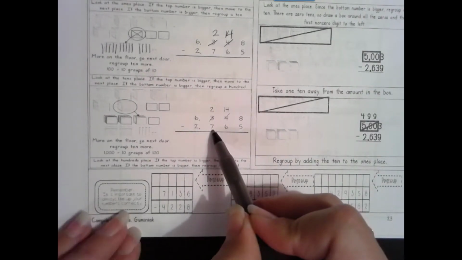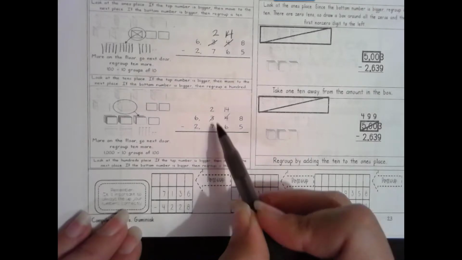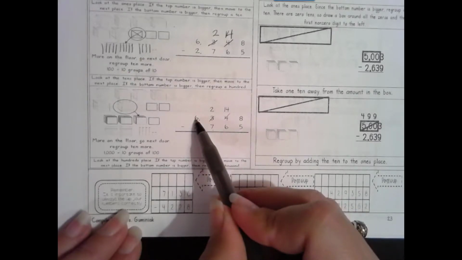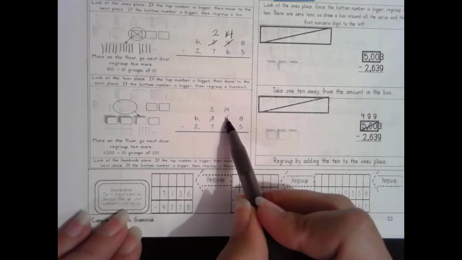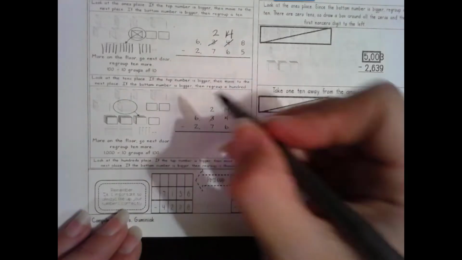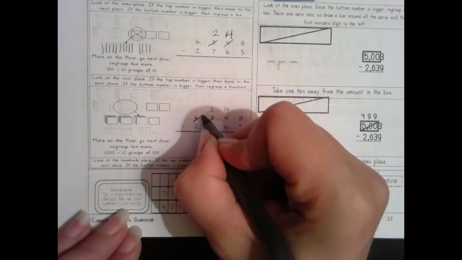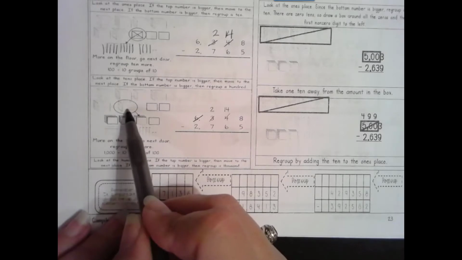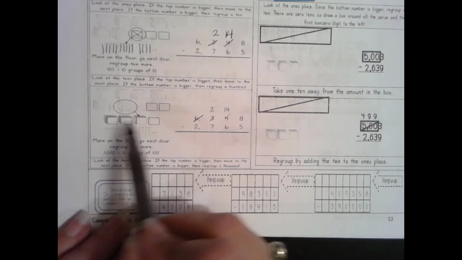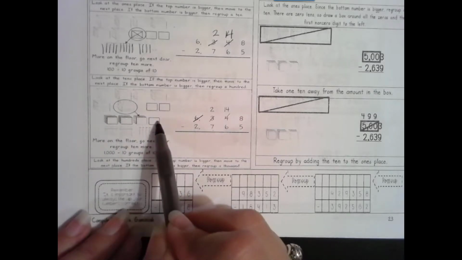We have more on the floor. Go next door to the higher number. You can't regroup from a lower number. And regroup 10 more. So we're taking one of these thousands and we're going to break it up into 10 hundreds. So there's 3, 6, 9, 10 hundreds.